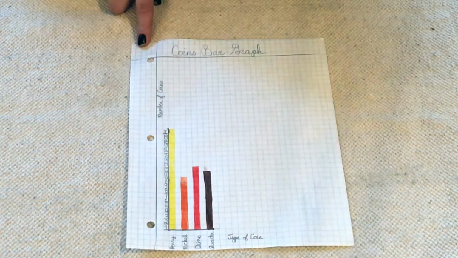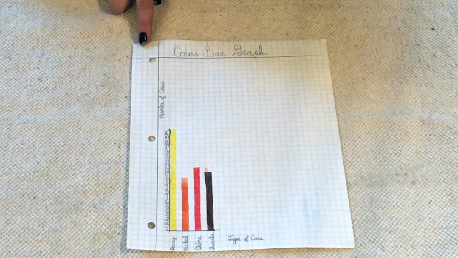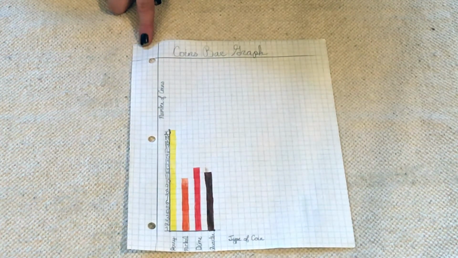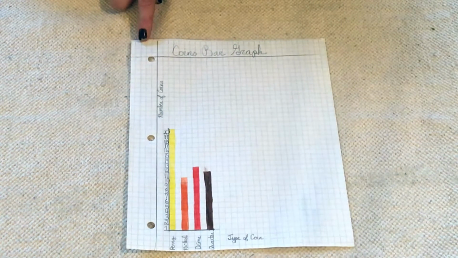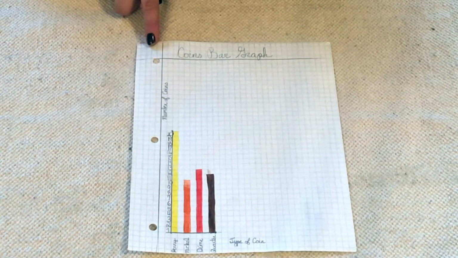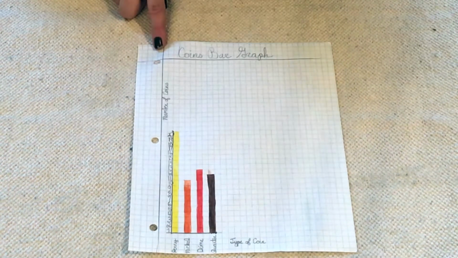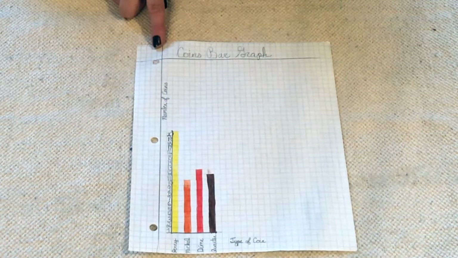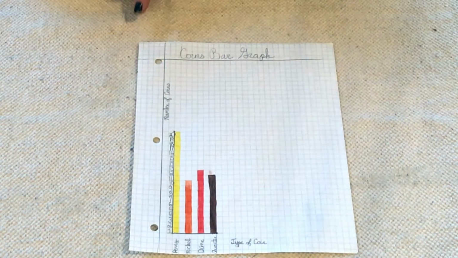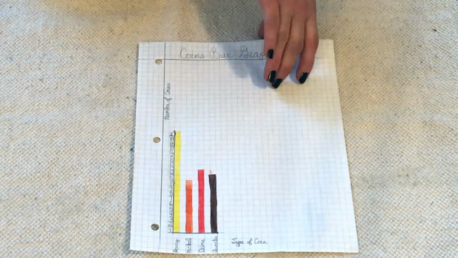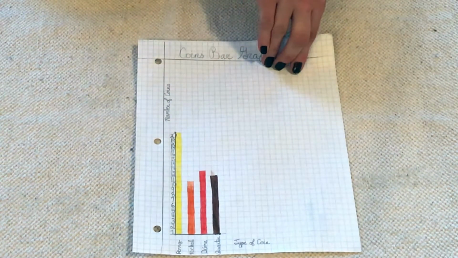On the horizontal side, I've written down the type of item that I was counting. In this case, penny, nickel, dime, quarter. As you can see, it's very easy to read. 20 pennies, 8 nickels, 12 dimes, 11 quarters. Easy peasy, lemon squeezy. Let's take a look at the next one.